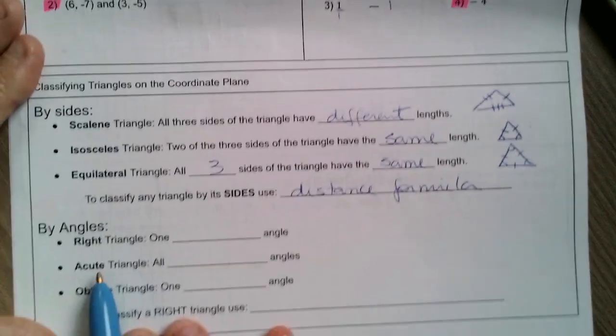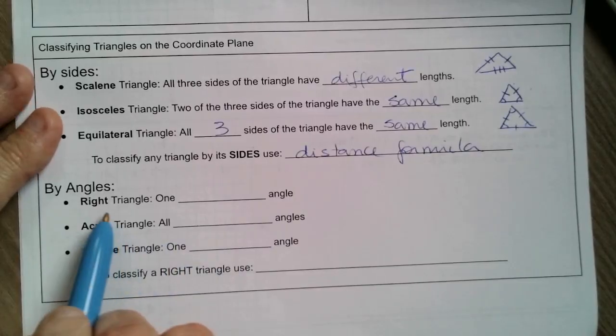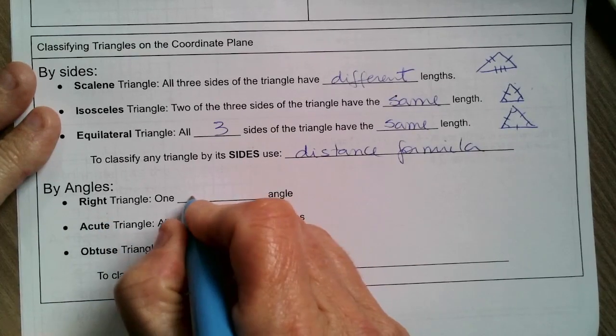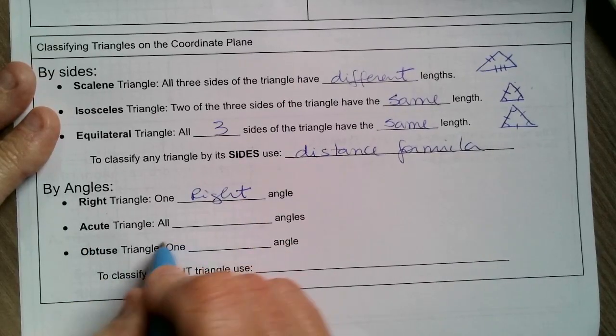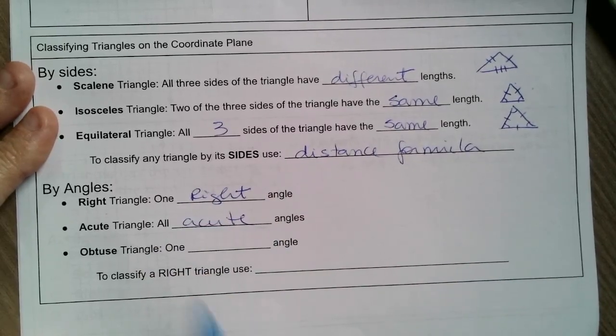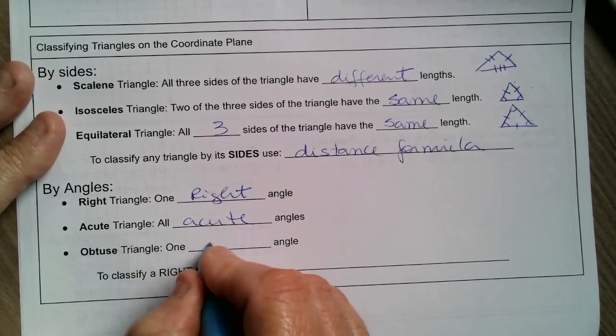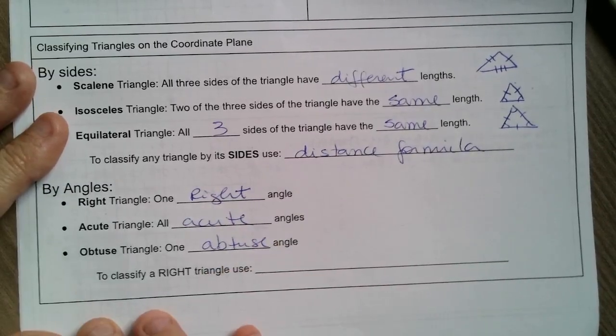To classify by angles, right, the right triangle has 1 right angle. Acute triangle have all acute angles. And an obtuse triangle, one of the angles is going to be obtuse. Okay?